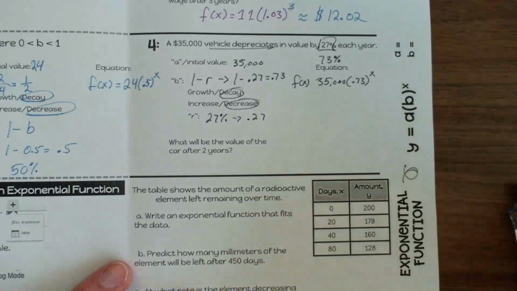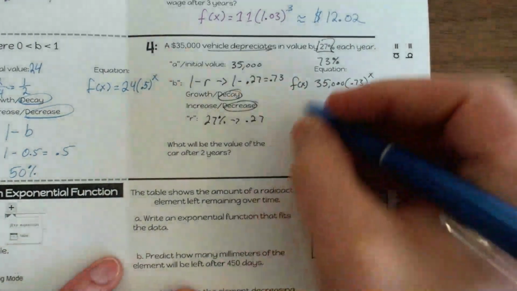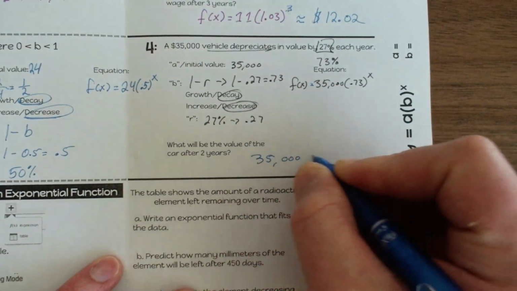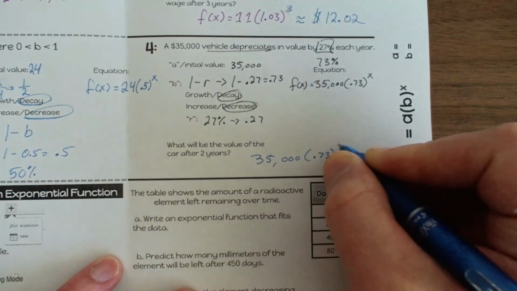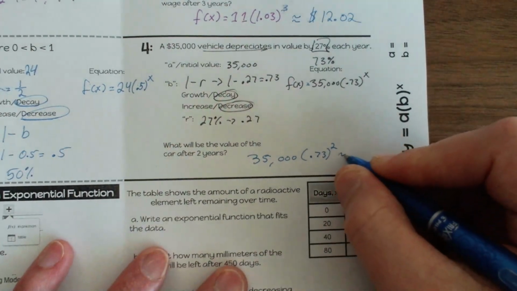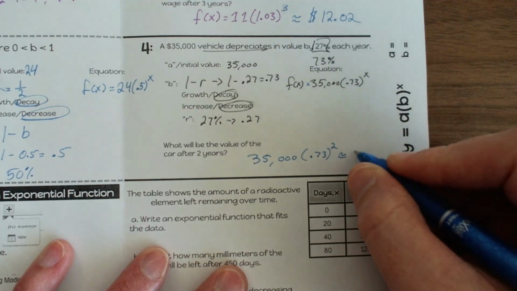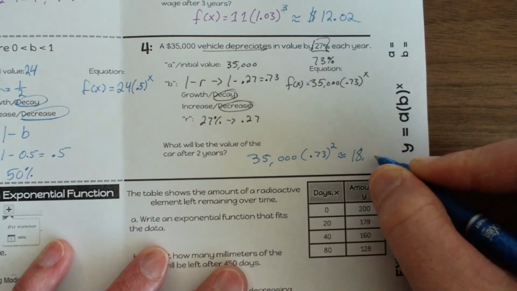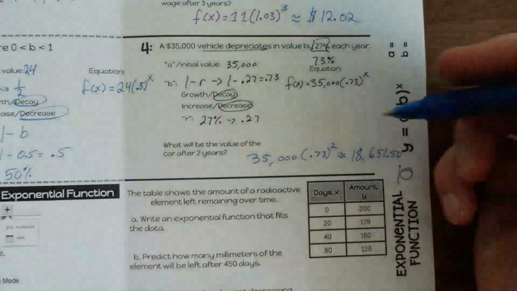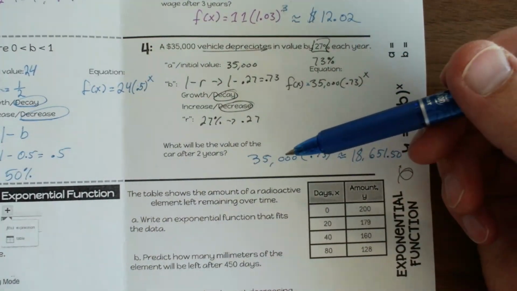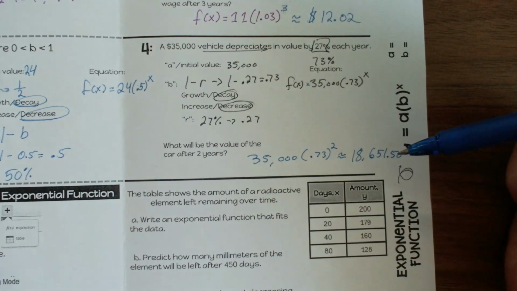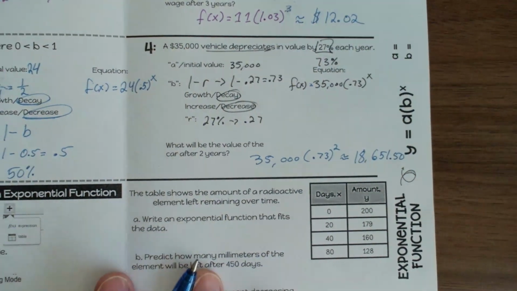What would be the value of the car after 2 years? Oops, there's supposed to be an equal sign there. You would take 35,000 times 0.73 to the power of 2. And if you typed it into decimals, that would give you roughly $18,651.50. So that means your car after 2 years, if it started at $35,000, would be worth $18,651.